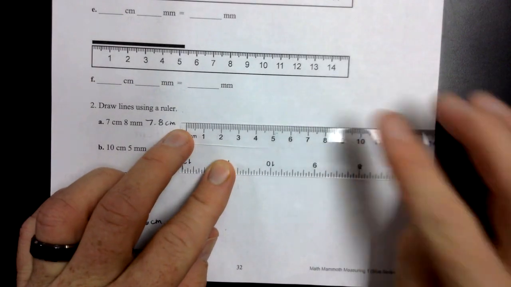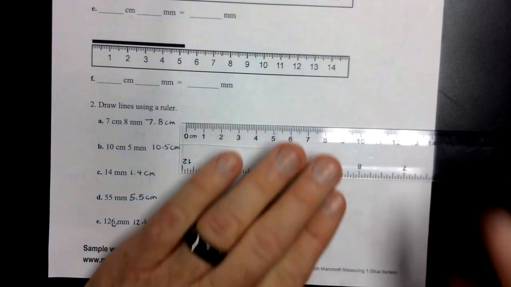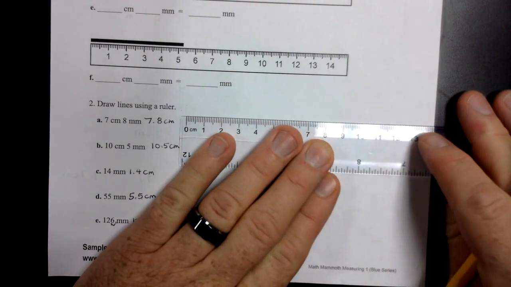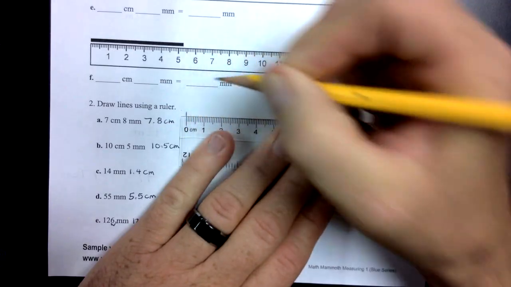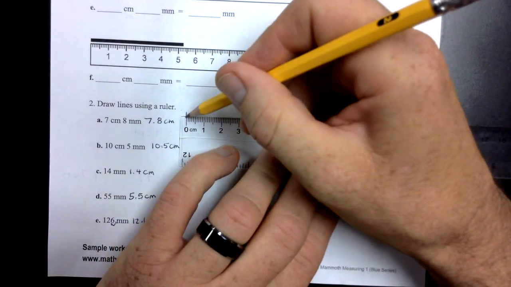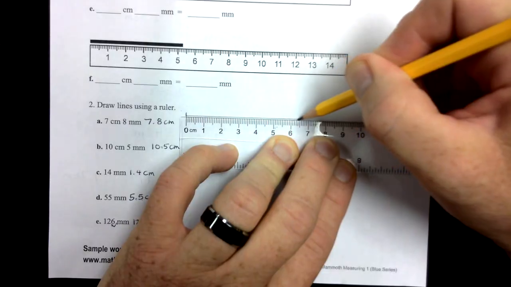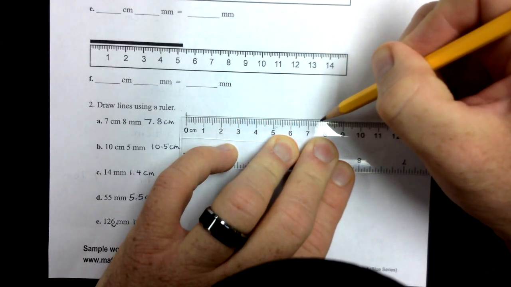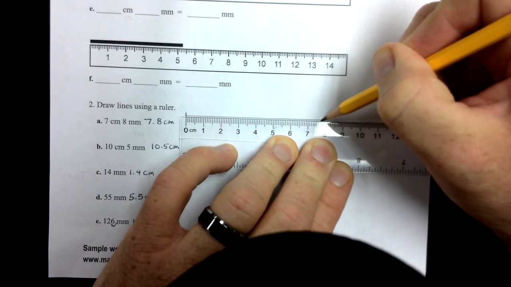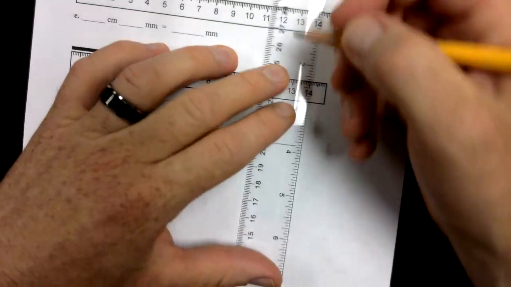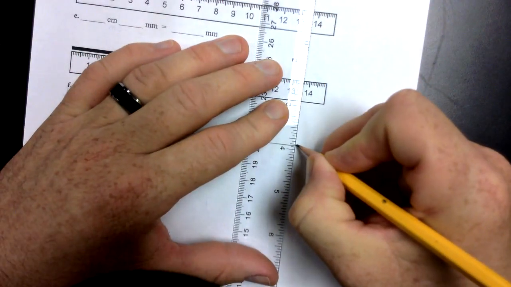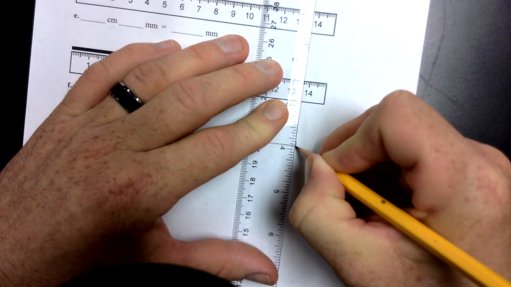I'll do one example for you. What I'd like you to do is put a little line right here, your zero, so I can start to measure it. Then go 7.8 centimeters out, which is just 2 in front of the 8. Then take your ruler like this and draw a little line like that, so I know exactly where to measure it.